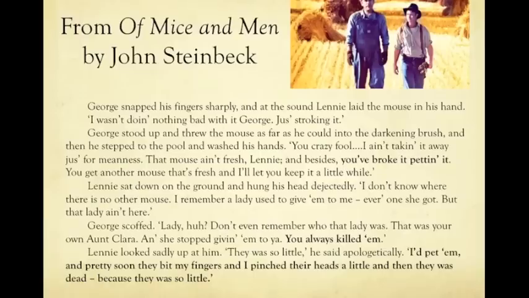Here is another example from the novel Of Mice and Men by John Steinbeck, which is a Year 11 text at the school.